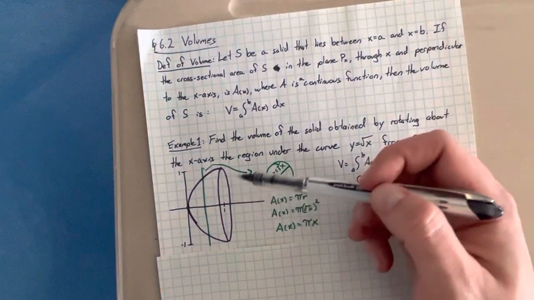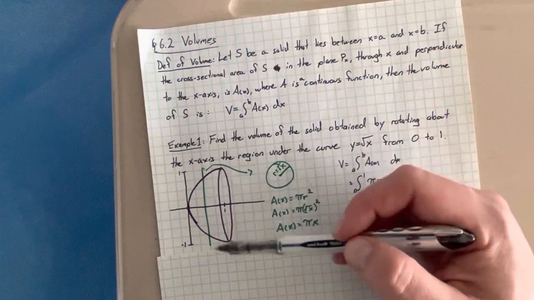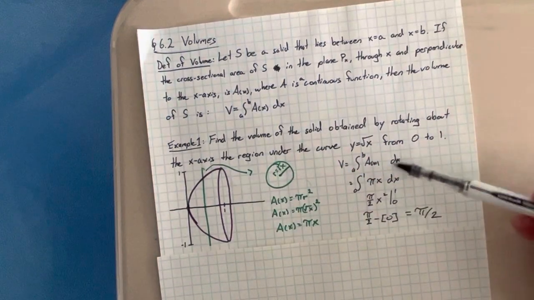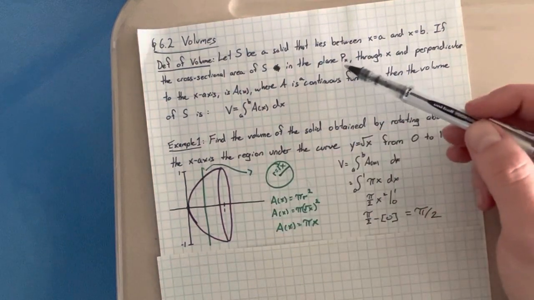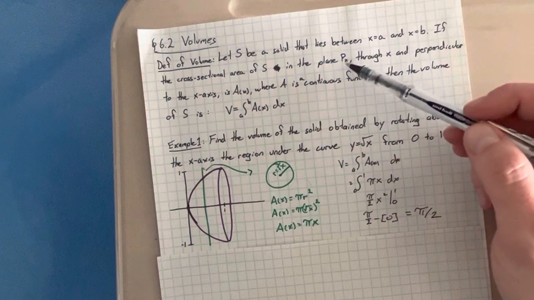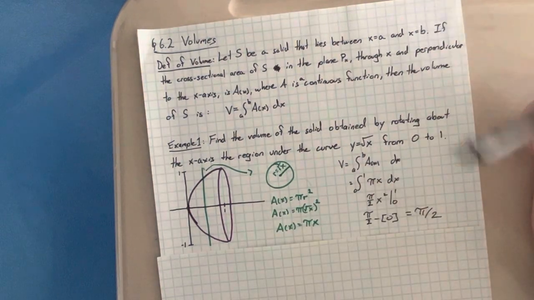And so the thought to have here is whenever we're spinning around the x-axis, with respect to the x-axis, it's going to be dx, because those cross sections are going to be perpendicular to the x-axis, going back to our definition up here. Okay, hopefully that example wasn't too bad. Let's do one more here.